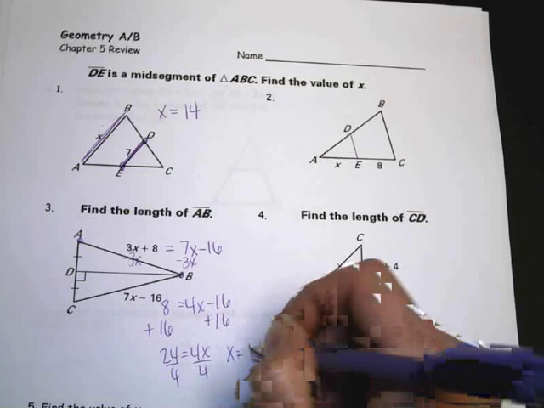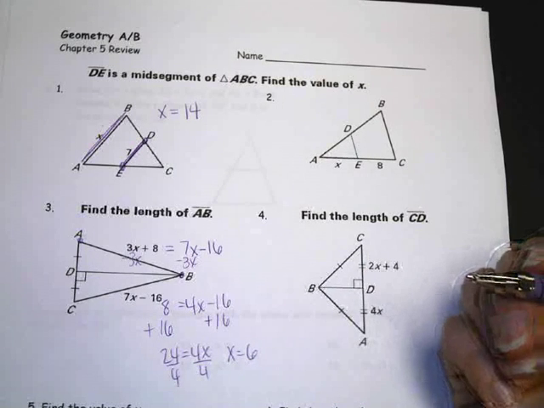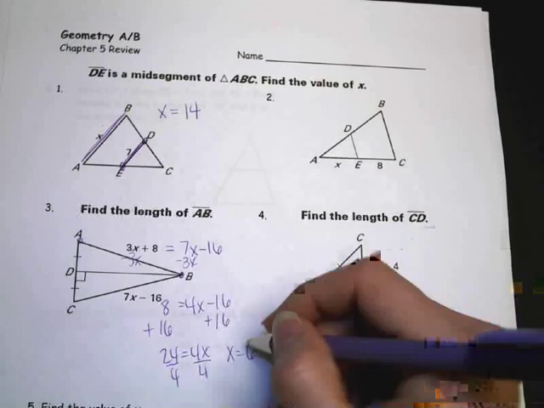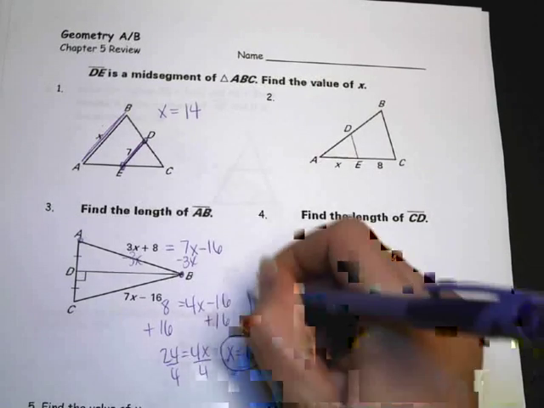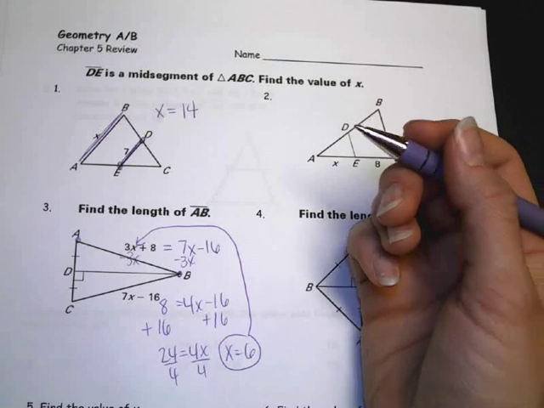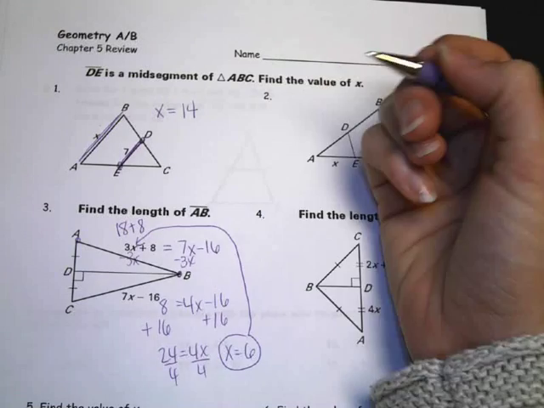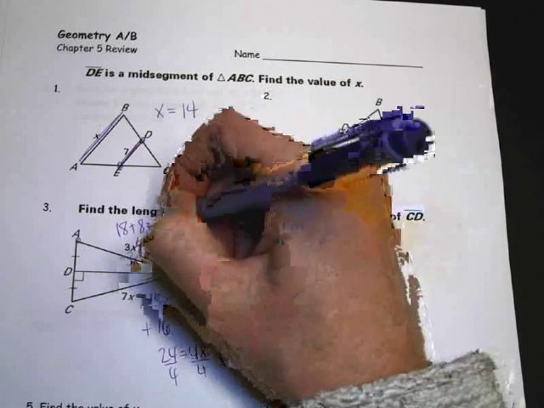So x equals 6. It didn't just ask us to solve for x, it asked us to solve for the length. So we take that 6 and we plug it back in right there to the 3x plus 8. So 3 times 6 is 18 plus 8. 18 plus 8 is 26.